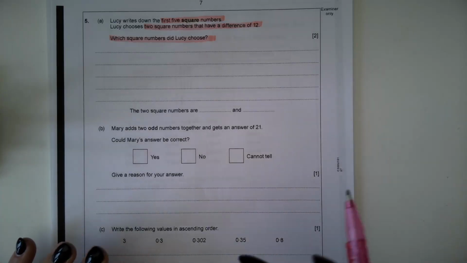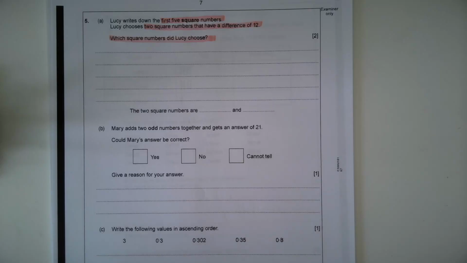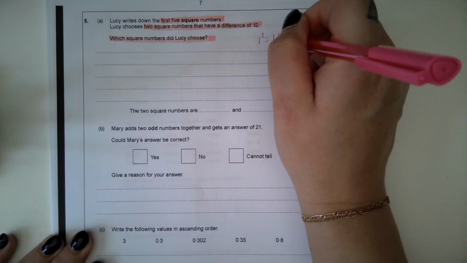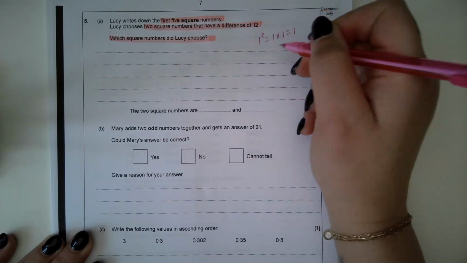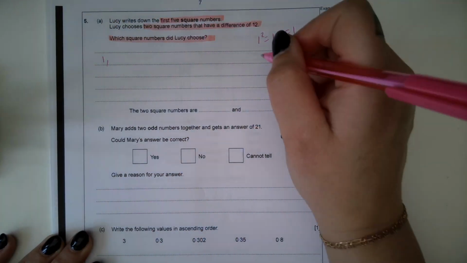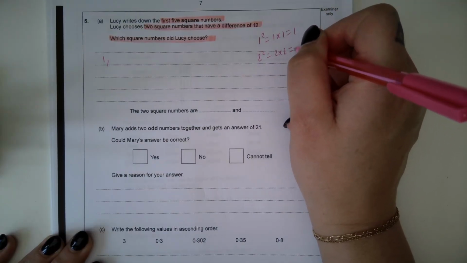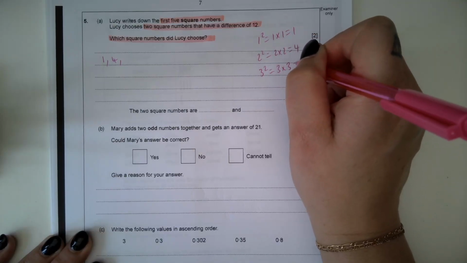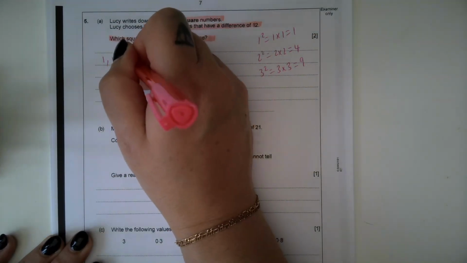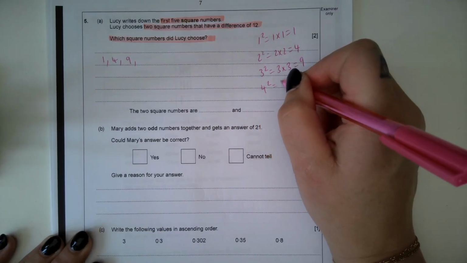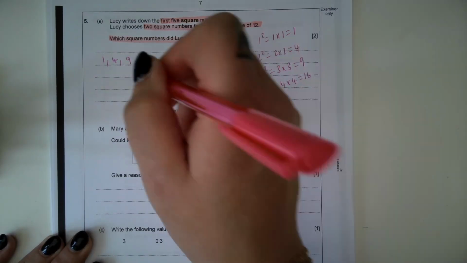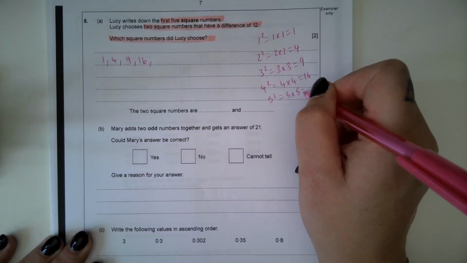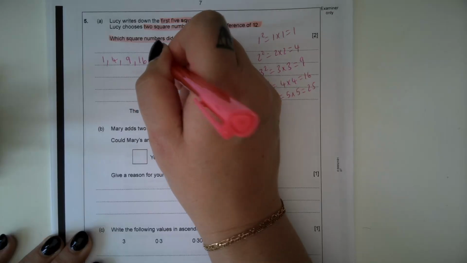So remember, a square number is the product that you get when you multiply a number by itself. So for example, 1 squared is 1 times 1, which is 1. Okay, so 1 is a square number. 2 squared is 2 times 2, which is 4. So 4 is a square number. 3 squared is 3 times 3, which is 9. So 9 is a square number. 4 squared is 4 times 4, which is 16. So 16 is a square number. And 5 squared is 5 times 5, which is 25. So 25 is a square number.